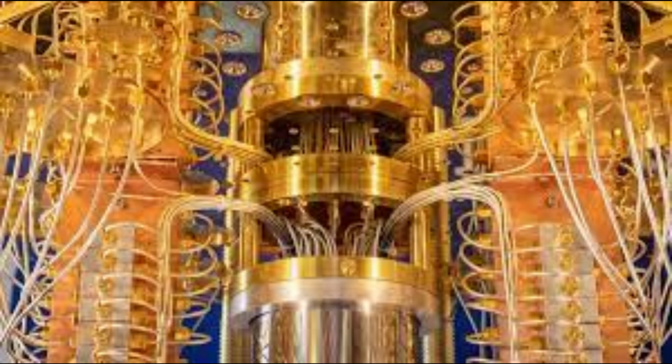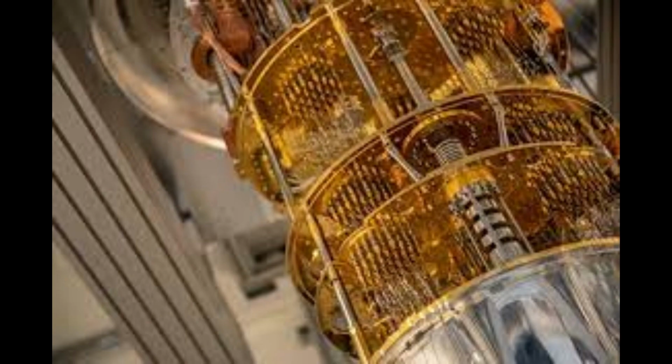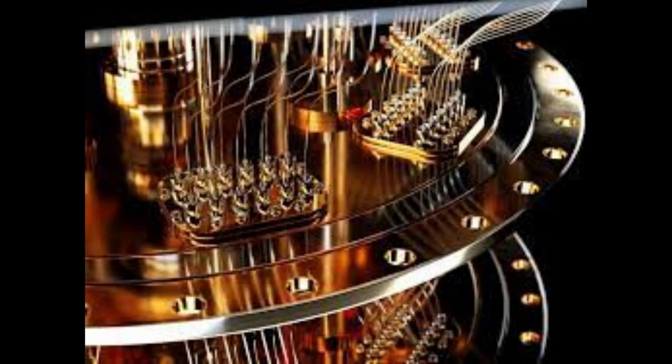What is quantum computing? Quantum computing is computing by using quantum mechanics. So we use the field of quantum mechanics on top of normal computing to make quantum computing, to allow us to do many, many more things.